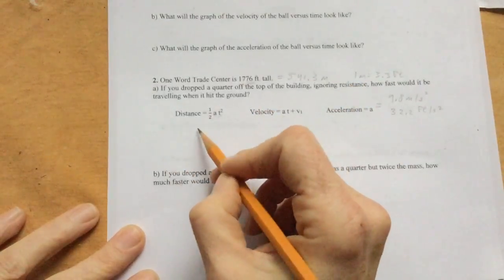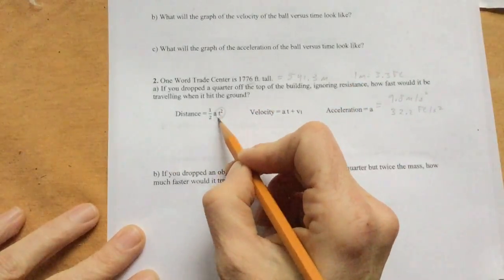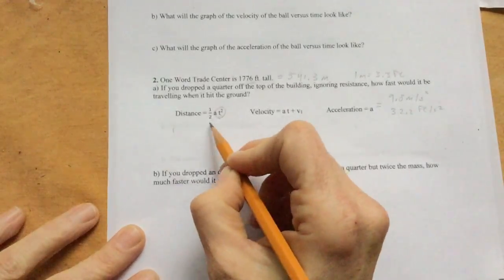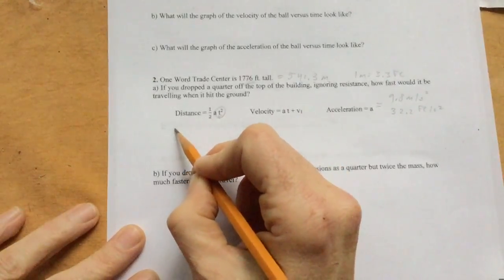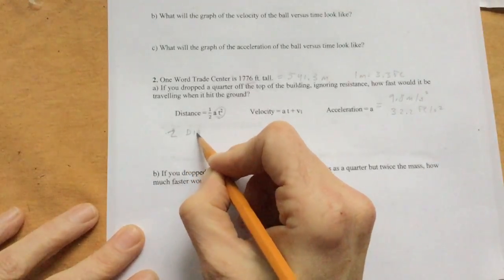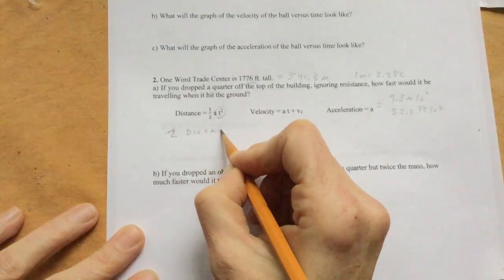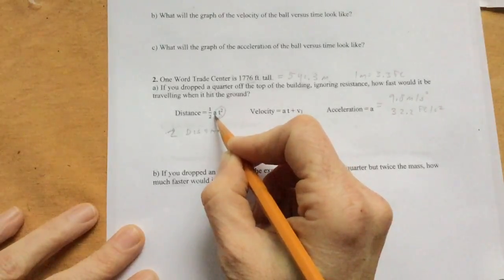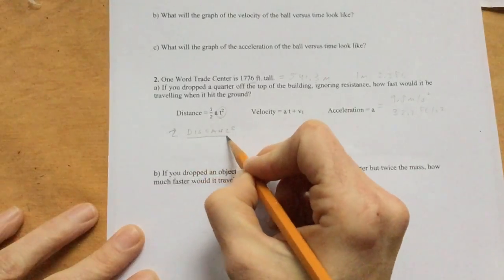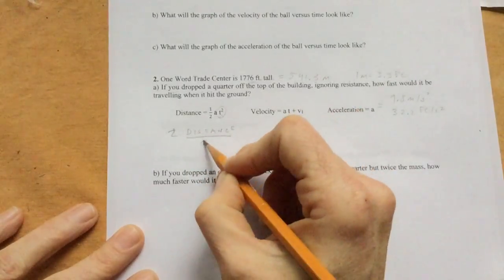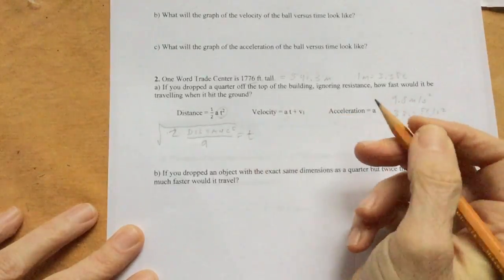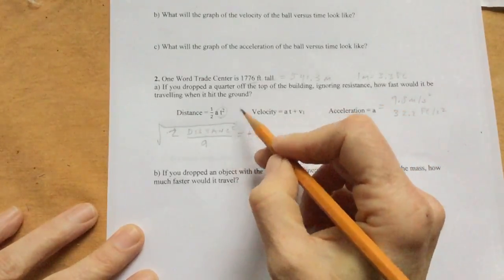So then you come over here and you're going to solve for t. Let's do that ahead of time. Let's change this equation by multiplying by 2. So 2 times the distance is going to be equal to at squared. We know a, so let's get a over here too. Then we take the square root, and that's going to be equal to t. I'm going to let you do that yourself.